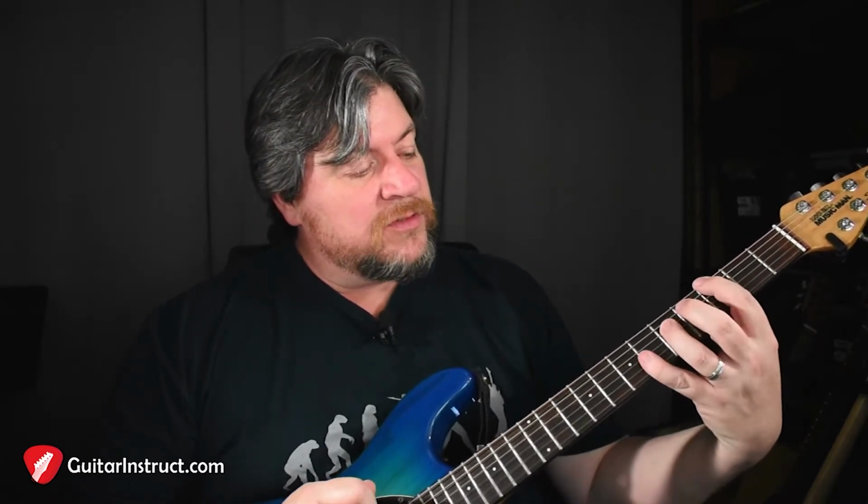So let's take this note here. This is a G note. So I could go G, G, G, G to a G octave to another G octave. So that's how I can find them.